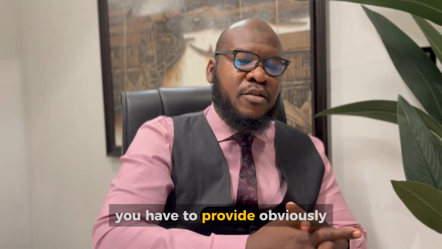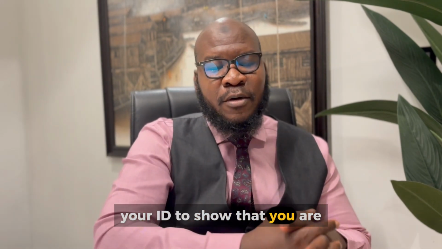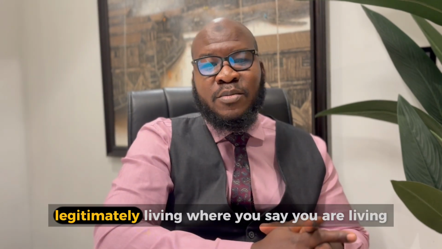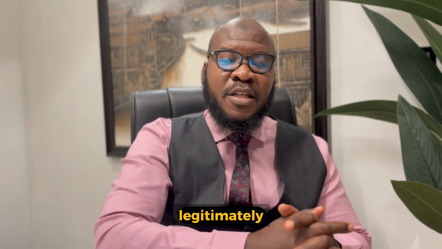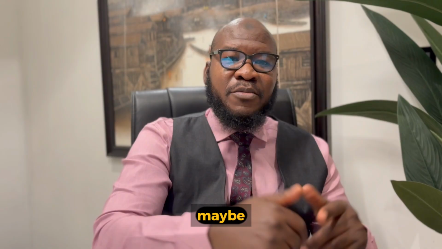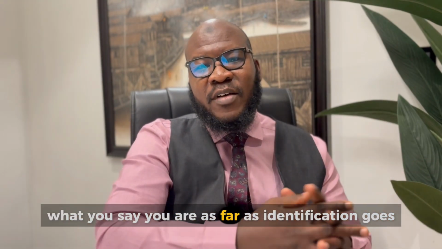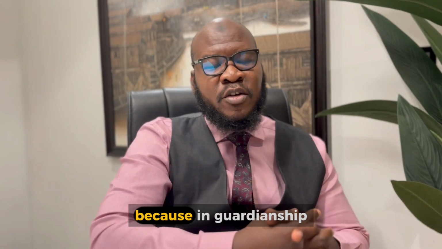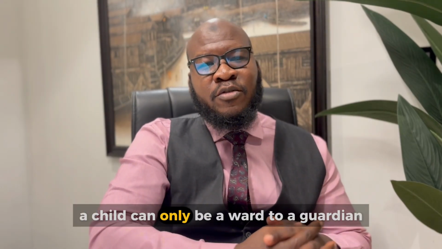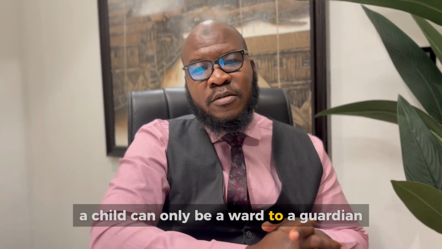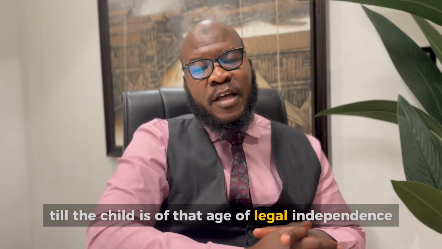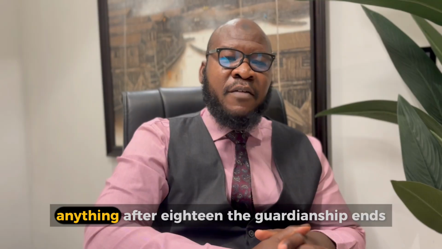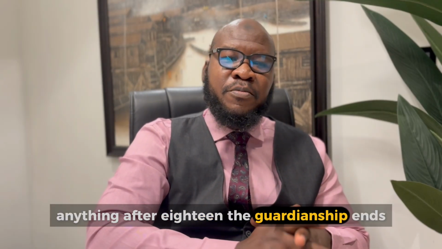You have to provide obviously your ID to show that you are legitimately living where you say you are living, and that you're legitimately maybe what you say you are as far as identification goes. The child would have to provide his birth certificate, because in guardianship, a child can only be a ward, so a guardian, till the child is of that age of legal independence, which is 18. Anything after 18, the guardianship ends.